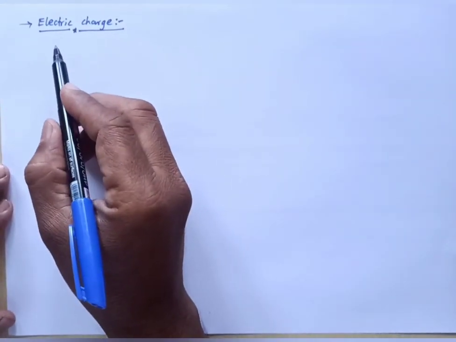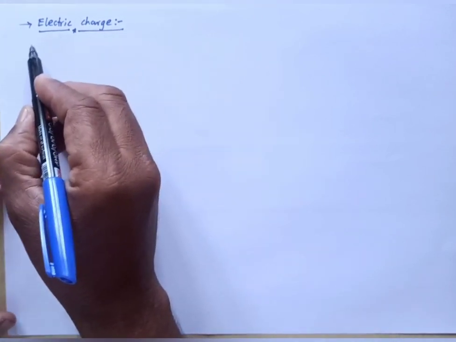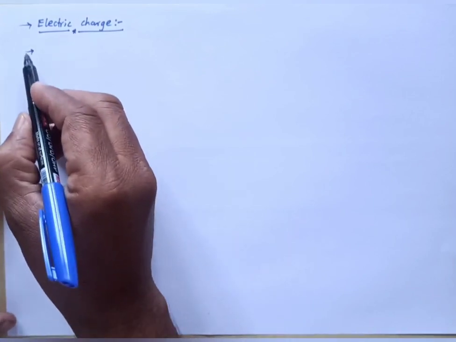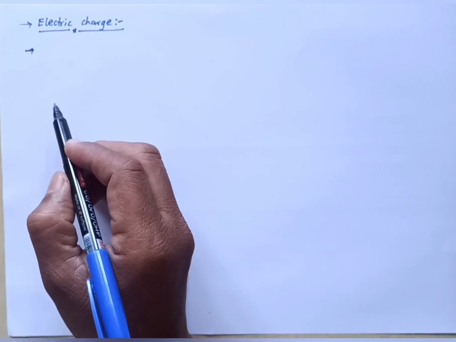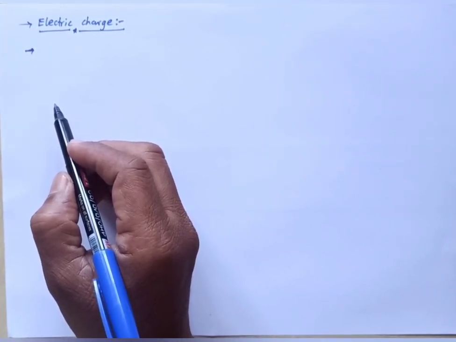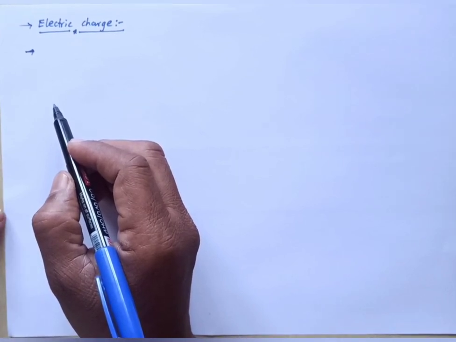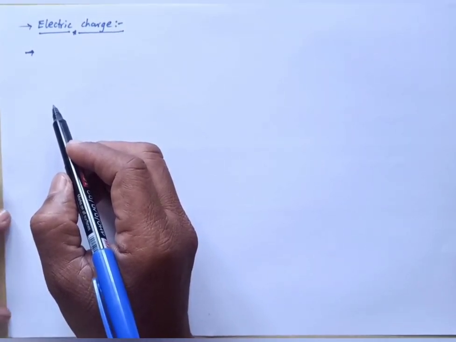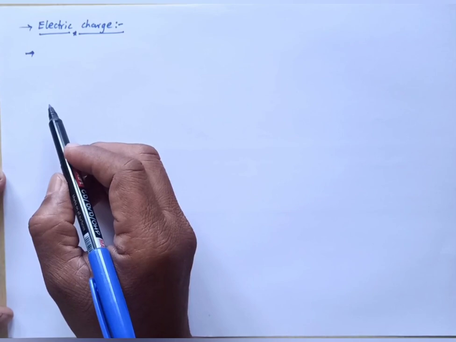So the first topic is electric charge. In previous classes you studied what is electric charge, what is electric field, and some important topics of electricity. Today we will discuss electric charge.